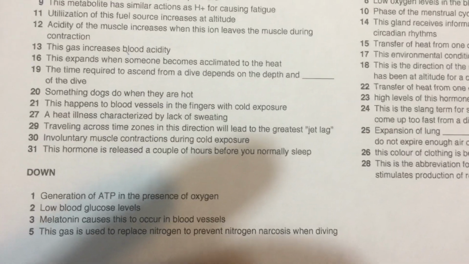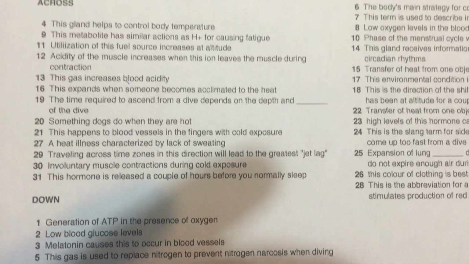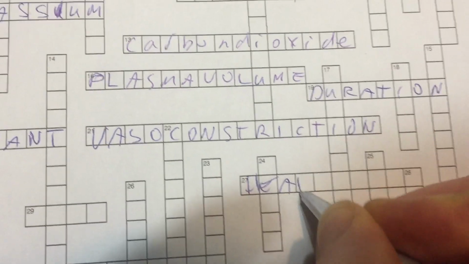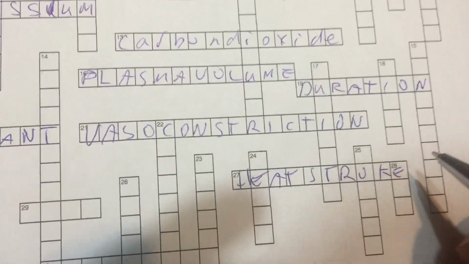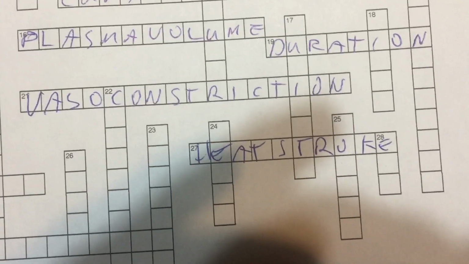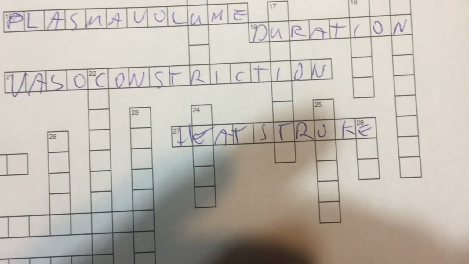27 across, a heat illness characterized by lack of sweating. This would be heat stroke. In this case, you've lost the capacity to deliver blood with your cardiac output to your muscles and also to the skin surface.